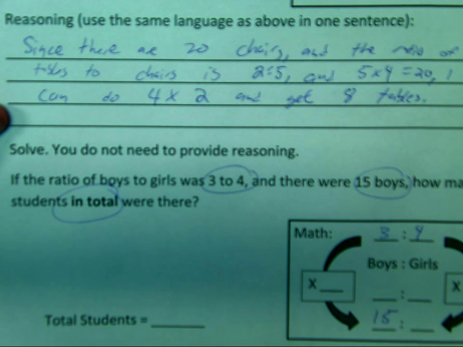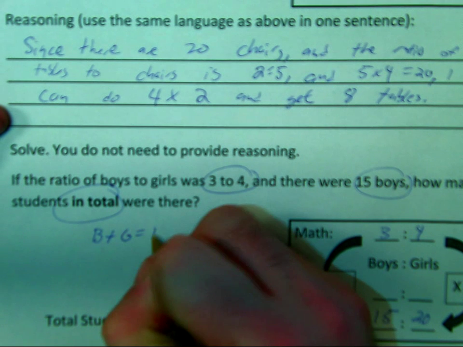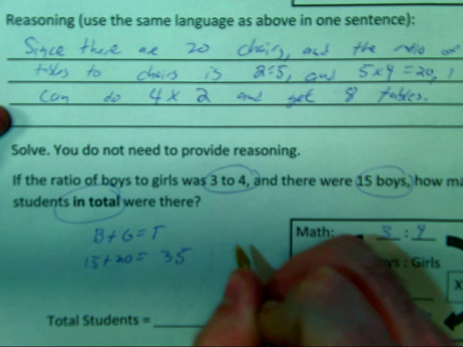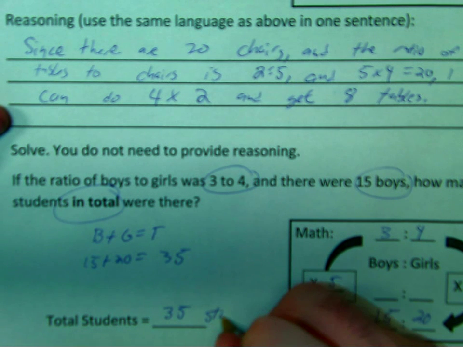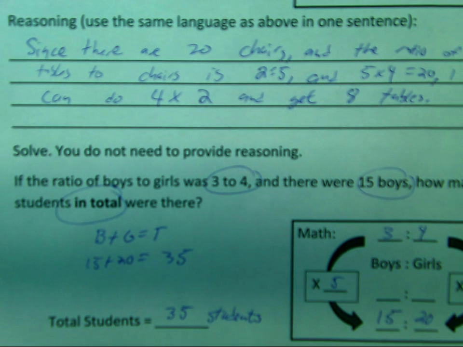I can figure out the table from here. 3 times 5 is 15, so 4 times 5 is 20. I know there are 20 girls, but I'm not asking about girls. I'm looking for in total. So I'm looking for boys plus girls equals total. 15 plus 20 equals 35 students in total. That's how you do this particular set of mathematical things.